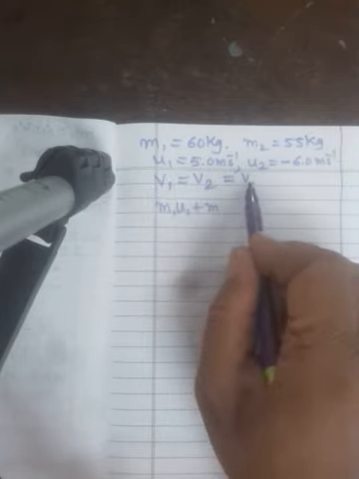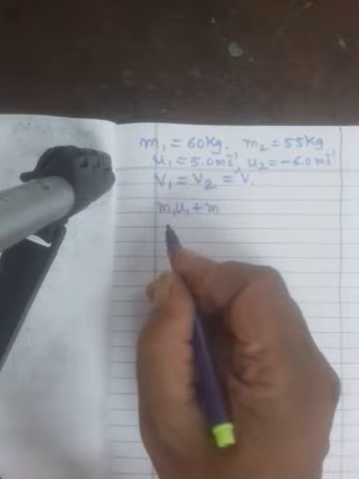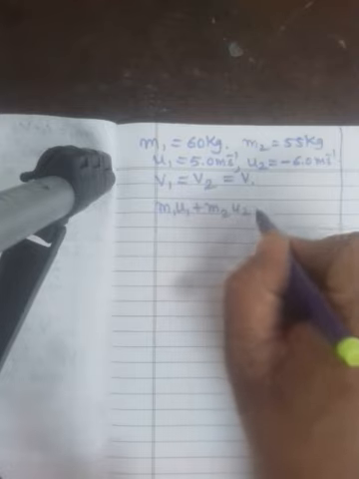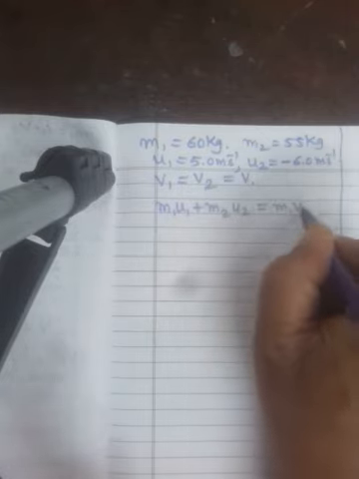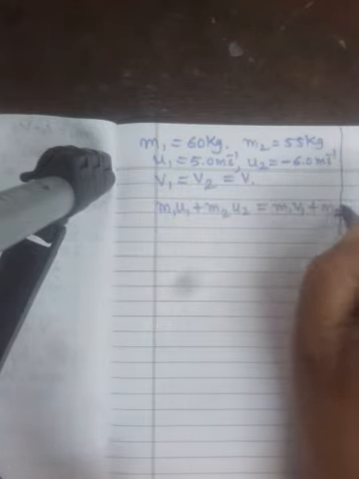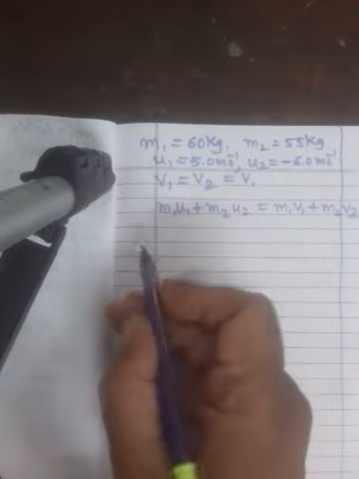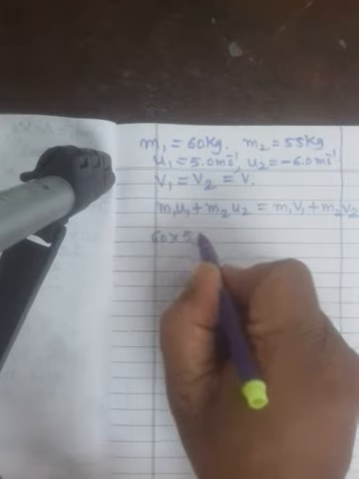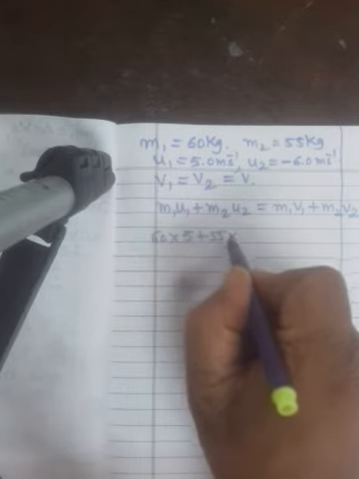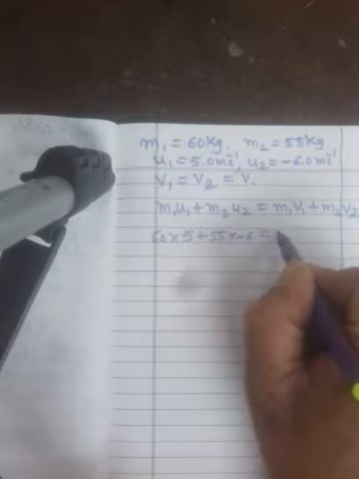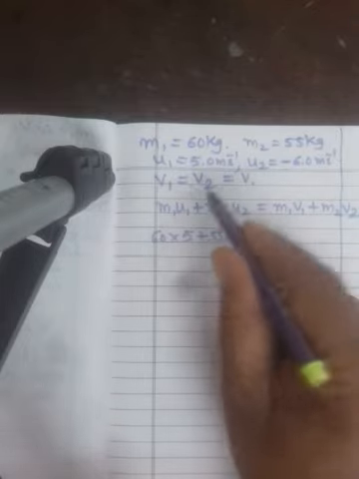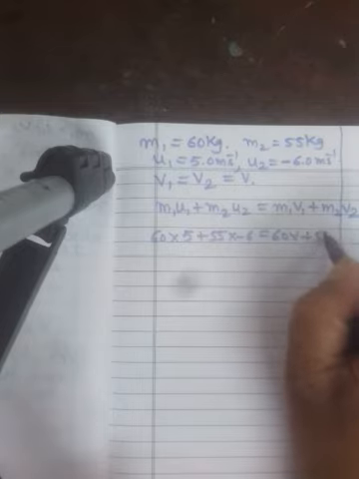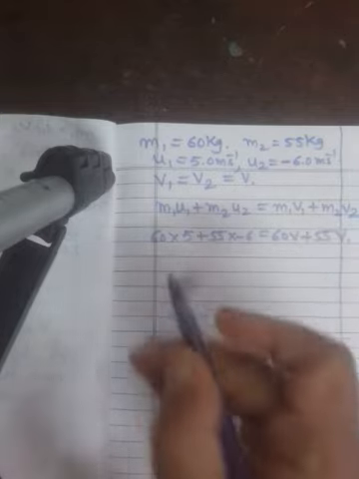That's how we take. So from the law of conservation of momentum, M1 U1 plus M2 U2 is equal to M1 V1 plus M2 V2. So M1 is 60, U1 is 5, M2 is 55, U2 is minus 6, M1 is 60, V1 we have taken as V1 is equal to V2 is equal to V. This is 55 and that also we have taken as V.